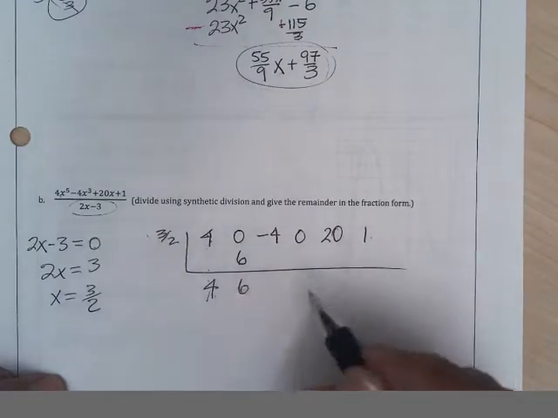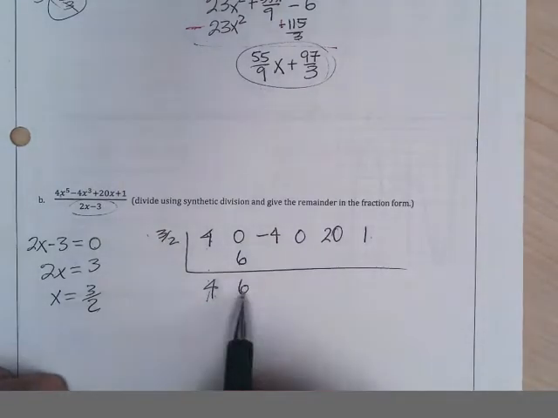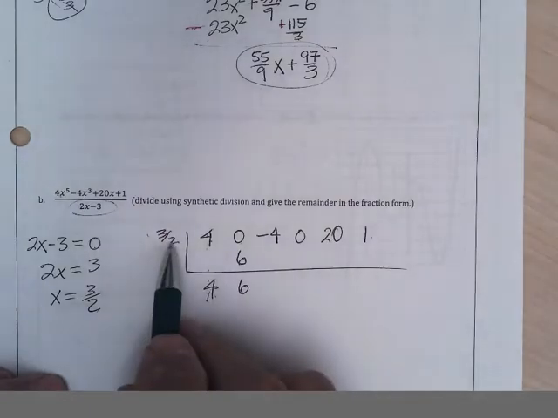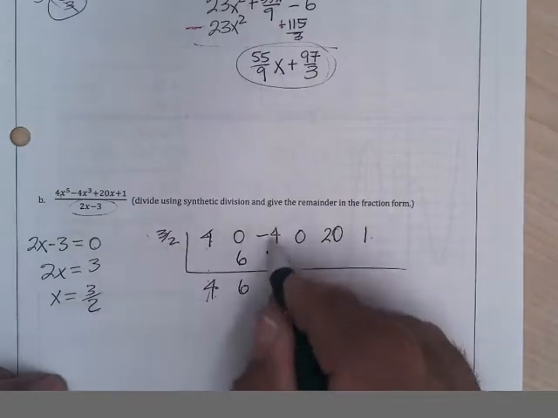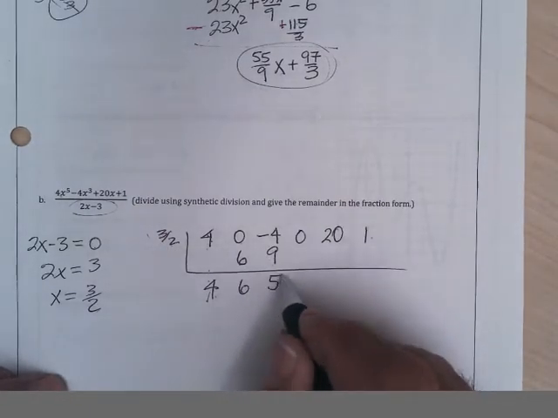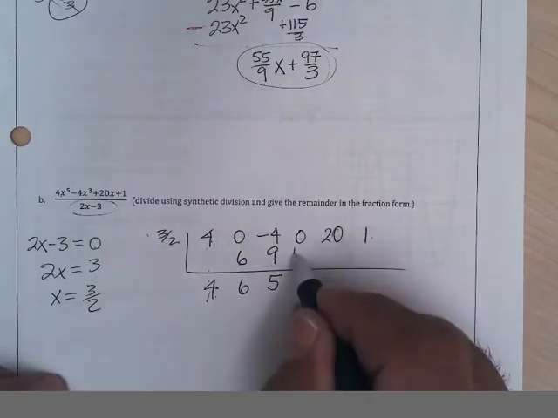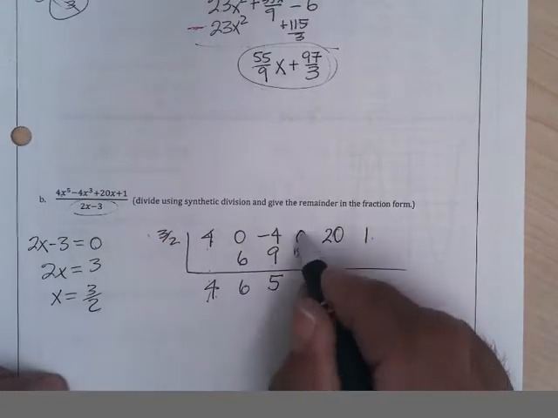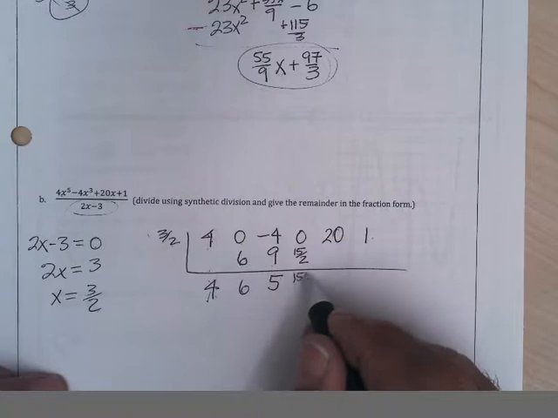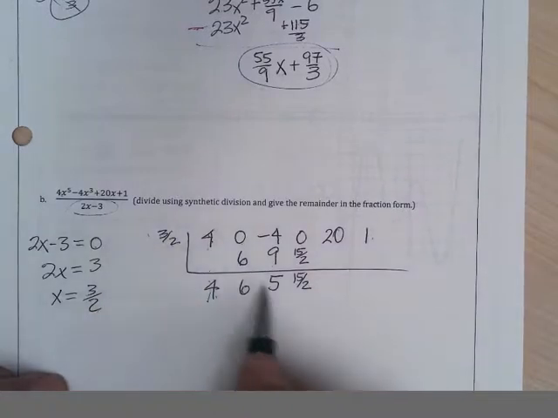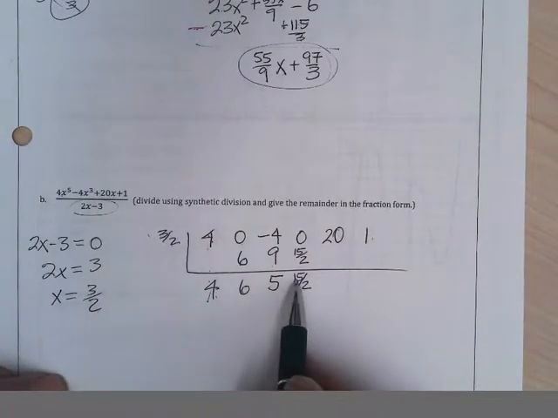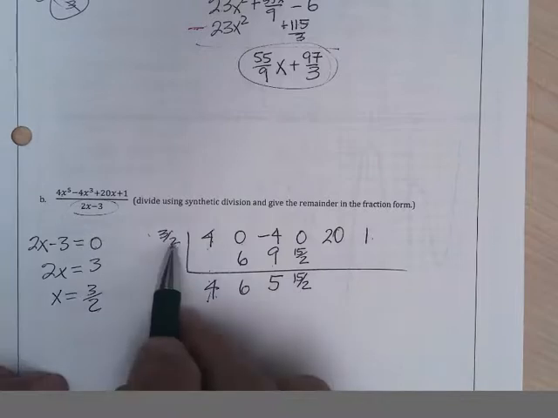Add. 3 halves times 6, so that's 6 divided by 2 is 3 times 3 is 9. Add, and I'm going to get 15 halves. Add, multiply, I'm going to get 3 times 15 is 45 over 4.